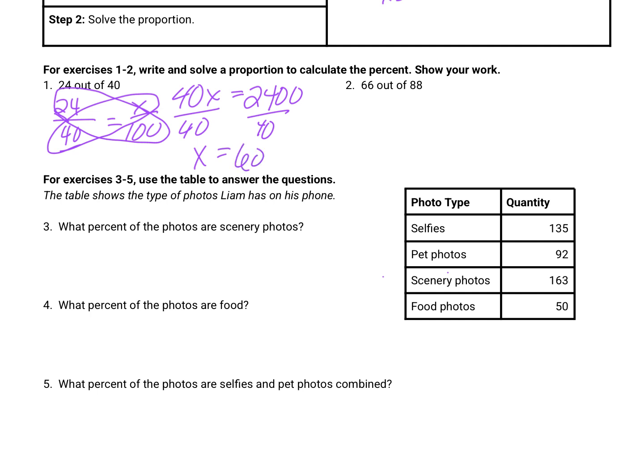Okay, once again, whenever we are solving a problem today, we are calculating the percent. So for every single answer, we do need to add that percent symbol on the end. So the answer here for 24 out of 40 as a percent is 60%.